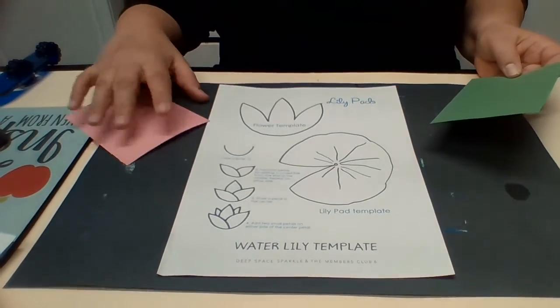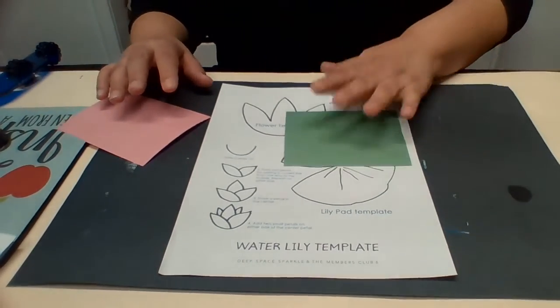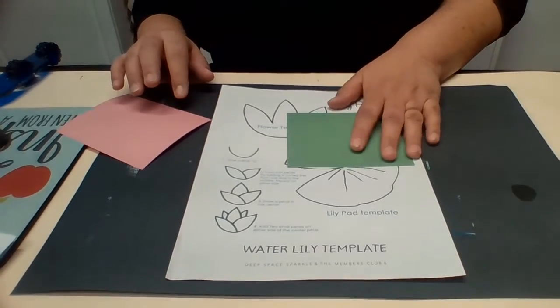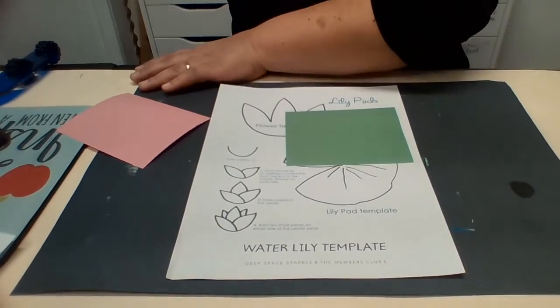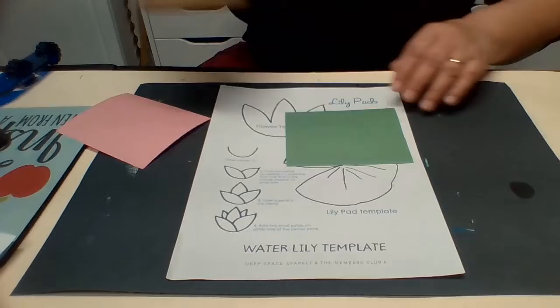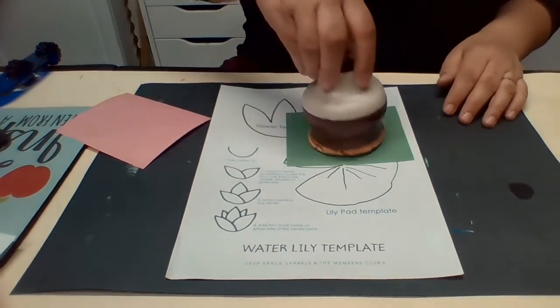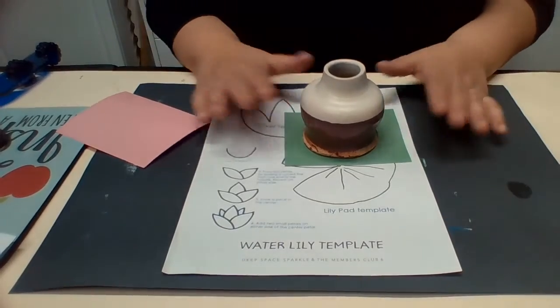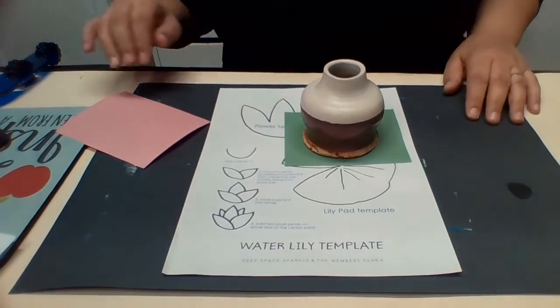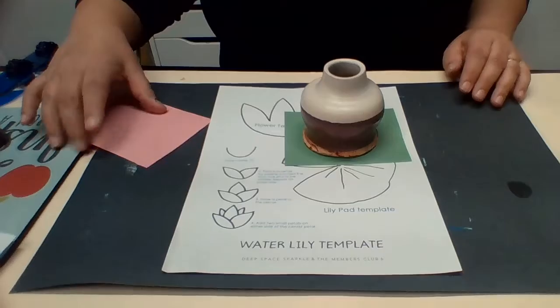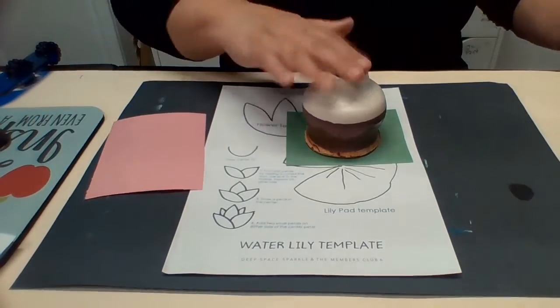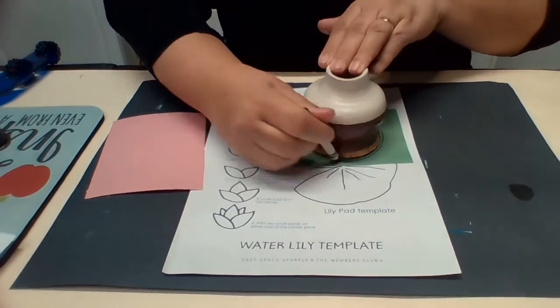So what I'm going to do is use a round object to trace, which you can do as well. I have to find something that will fit though. Here we go. Mine is smaller than the piece that I sent you, and I'm going to use my crayon to trace around my shape.